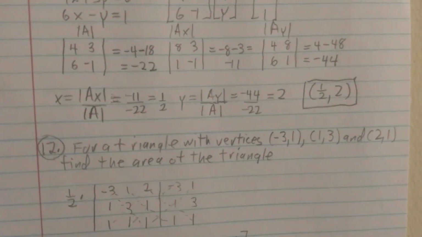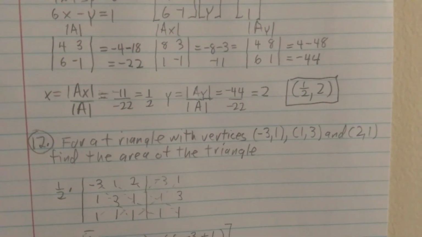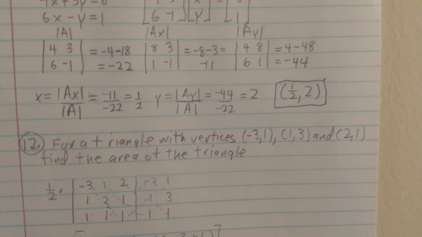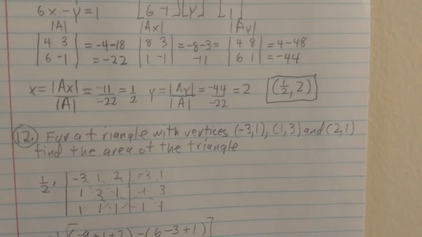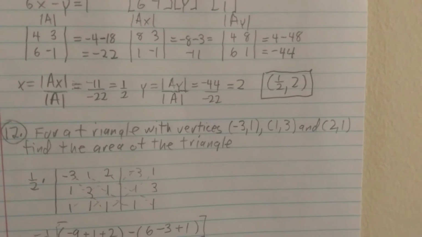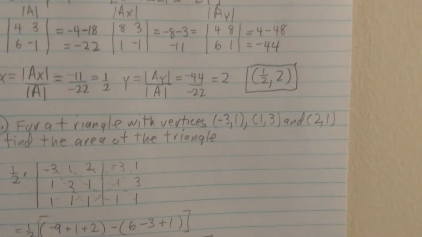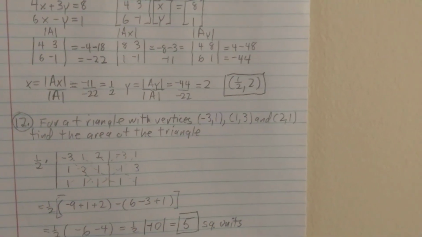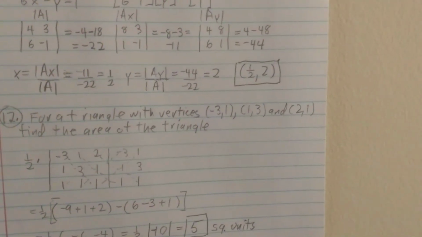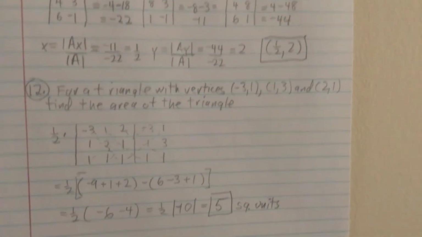And then to get our answers, X is equal to the determinant of A sub X over the determinant of A, which is negative 11 over negative 22, which is 1/2. And Y is equal to the determinant of A sub Y over the determinant of A, which is negative 44 over negative 22, which is 2. So our answer is 1/2 comma 2 for our XY answer.